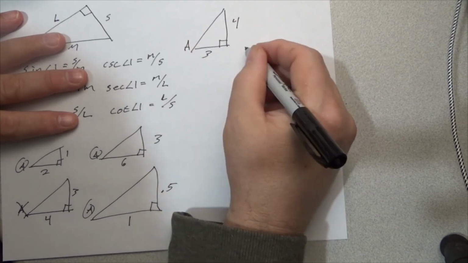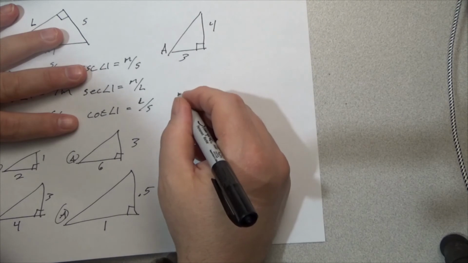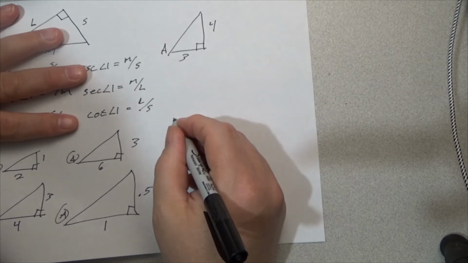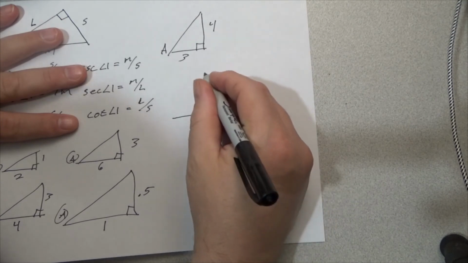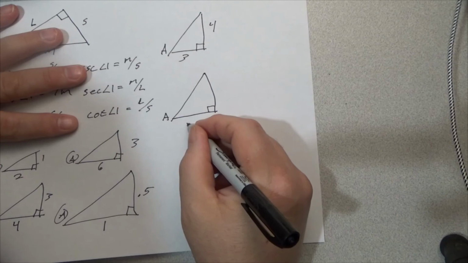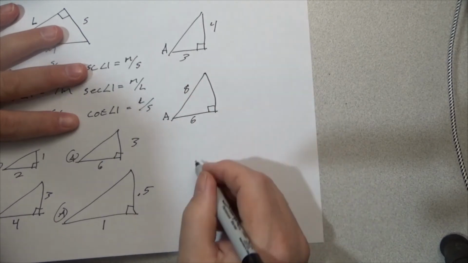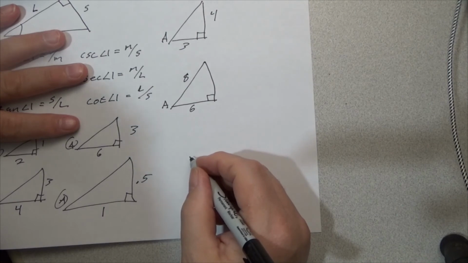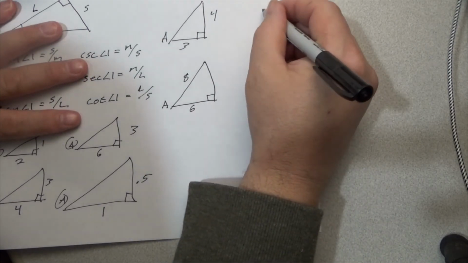This is angle A. And then the next one, I'll just draw it down here. Oh, that's a terrible triangle. This is angle A. They give me, this one is 6 and this one is 8. And then they give me a small one.